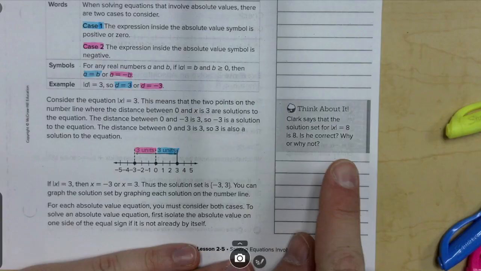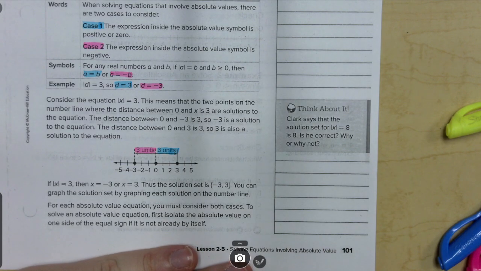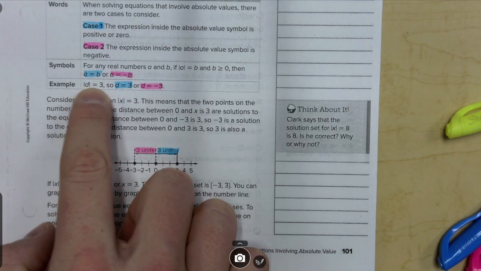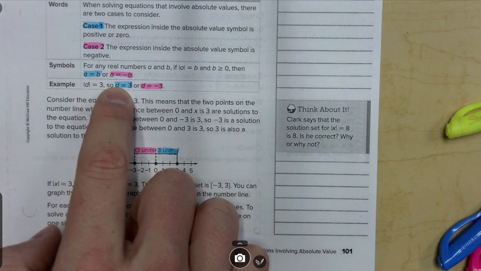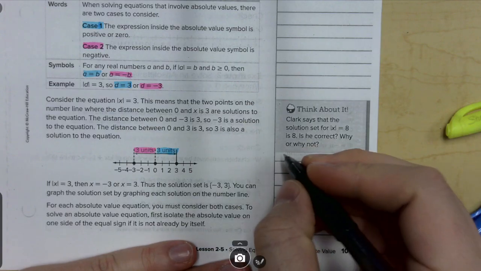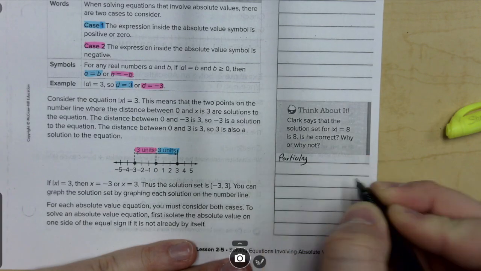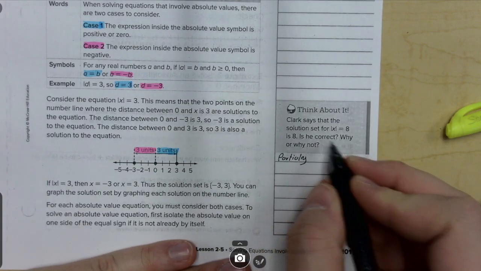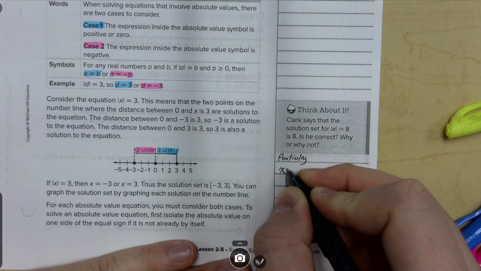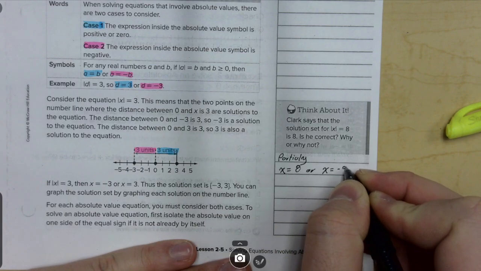Before we do that, Clark says that the solution set for absolute value of x equals 8 is 8. Is he correct? Well, if we take a look right here for our example, it says absolute value of d is 3, so d is equal to positive 3 or negative 3. We don't have the "or" over here, so they're partially correct. The complete solution set would be x equals 8 or x equals negative 8.